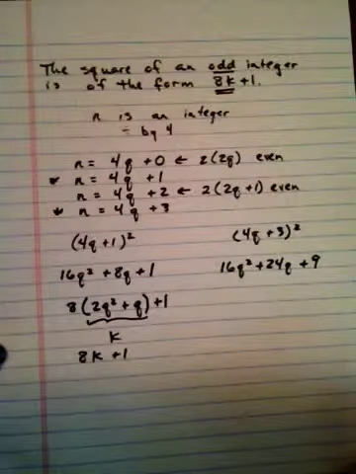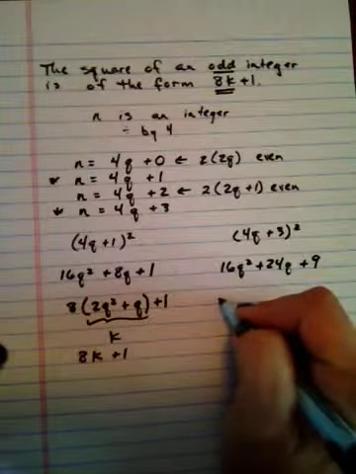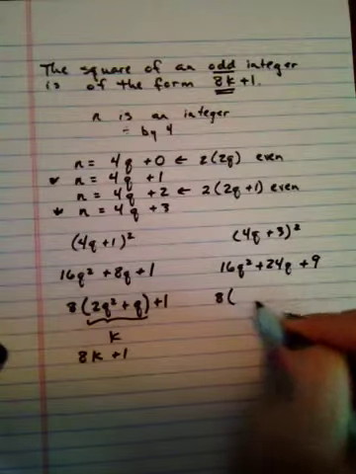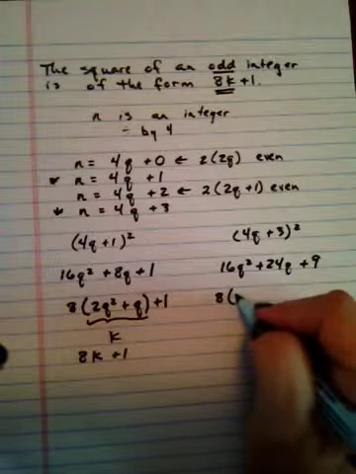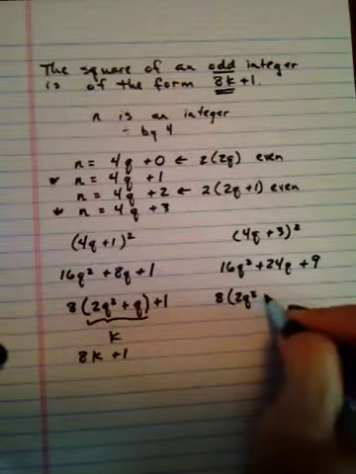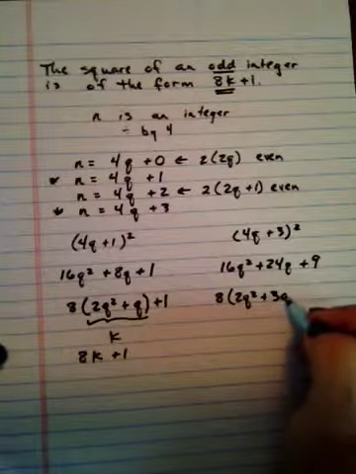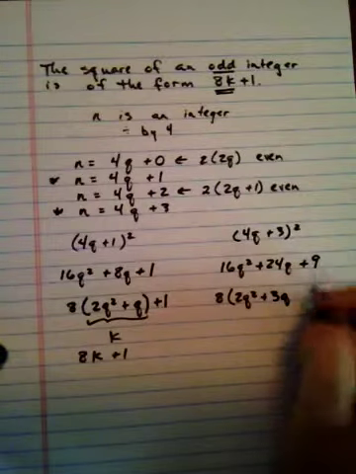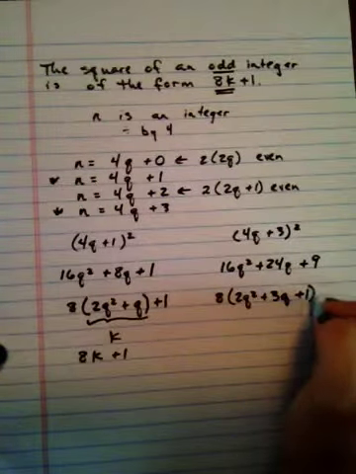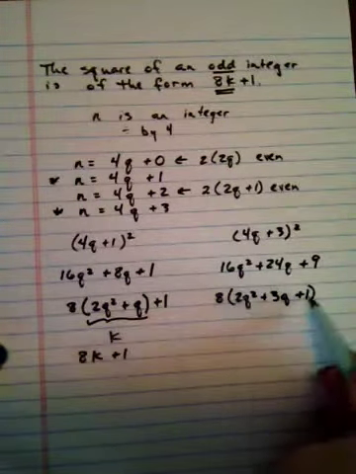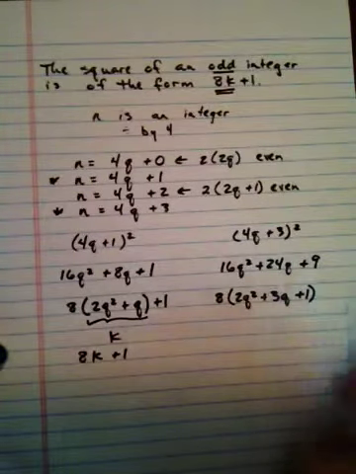So again, I'm going to pull out the 8. So I have 8 on the outside. I'm factoring it out. I'm left with a 2q squared, plus 8 goes into 24 3 times, so 3q. 8 goes into 9 1 time, but that is just 8 times 1 is 8. I still have 1 left over.